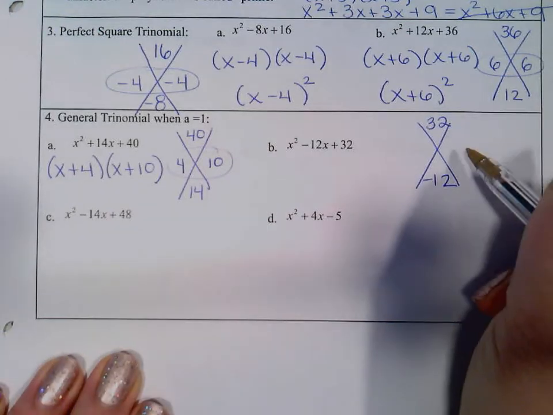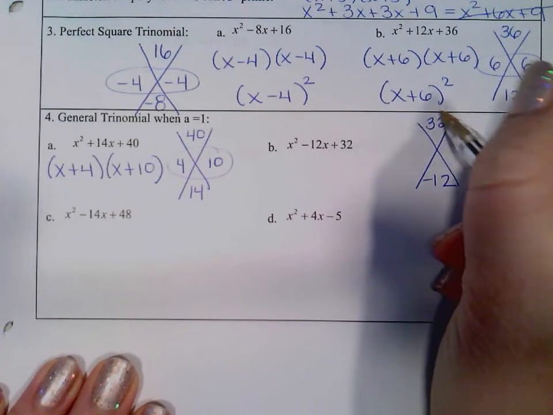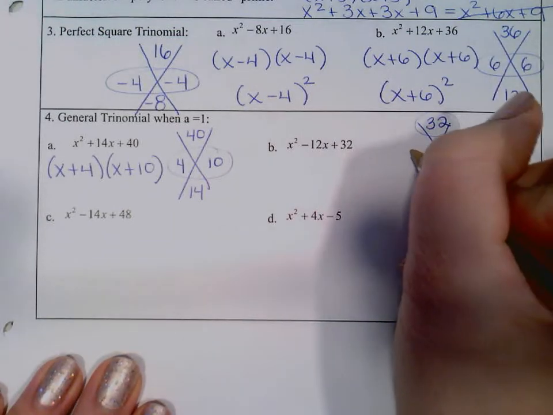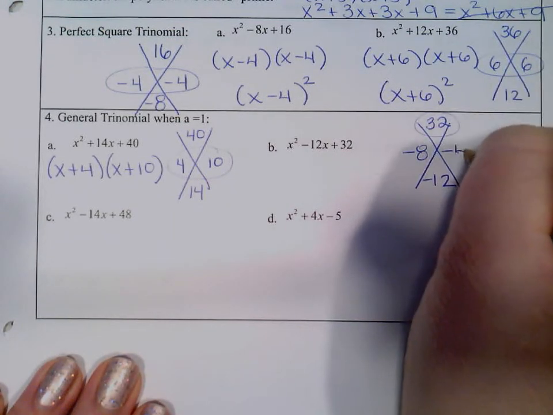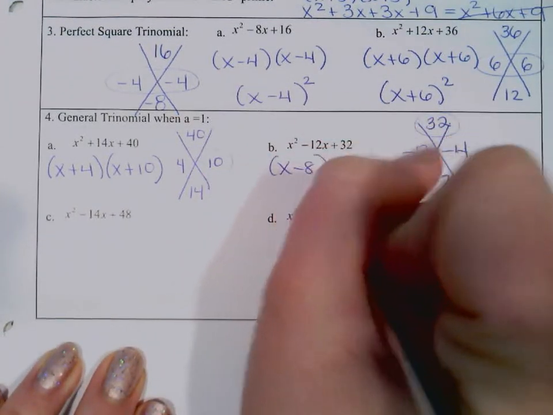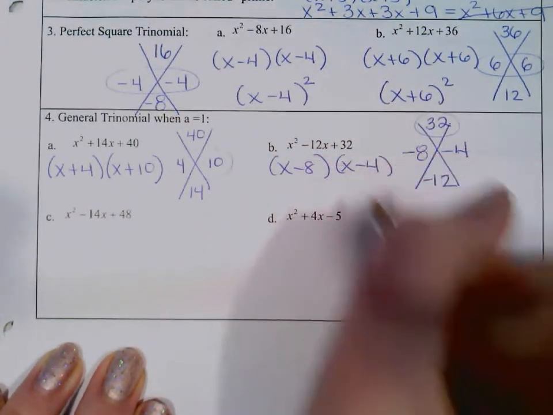So let's think. If this is positive, these are both going to have to be negative. So probably what? Negative 8 times negative 4 is 32. So x minus 8, x minus 4.